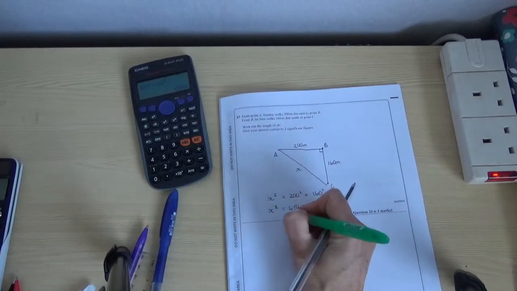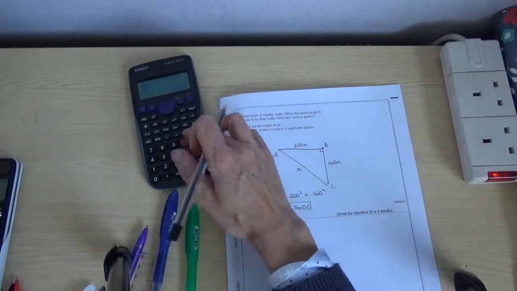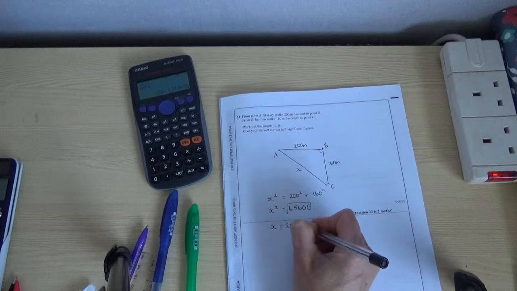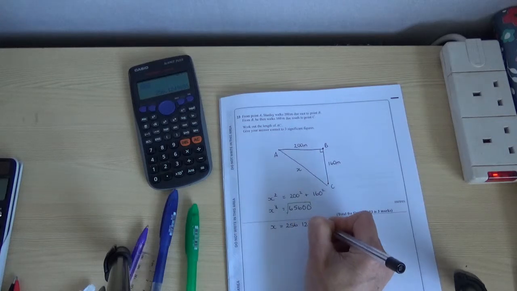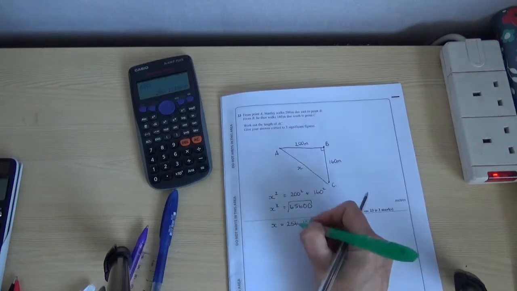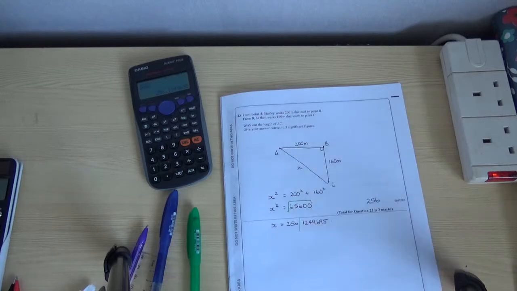Opposite of squaring is square root. If I want to go for 3 sig fig, 1, 2, 3, it's followed by a 1, so nothing needs to happen. I just put 2, 5, 6.